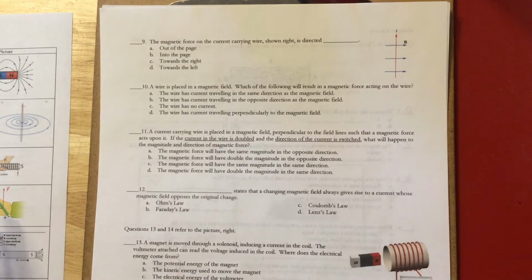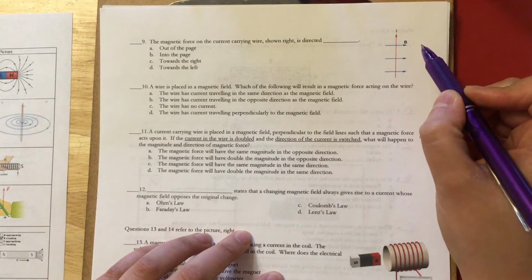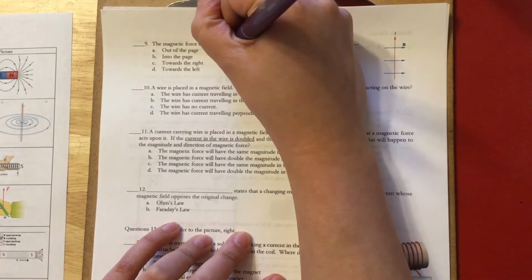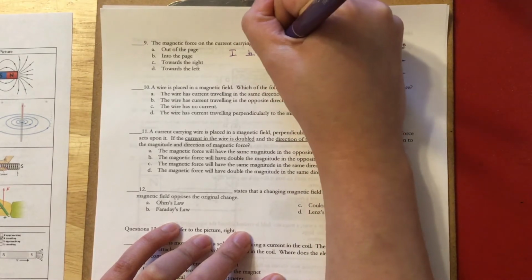So, now we've got a current carrying wire. Current carrying wires are going to experience a magnetic force that's perpendicular to both current and field. One more time, that means current has to be perpendicular to field, has to be perpendicular to force.